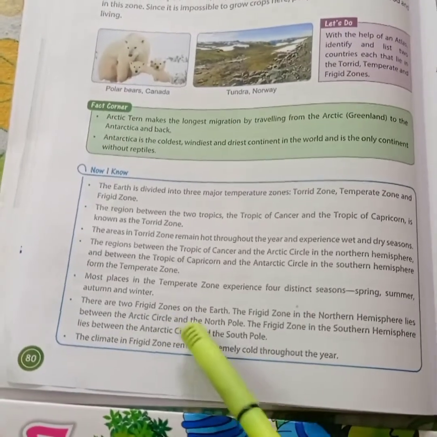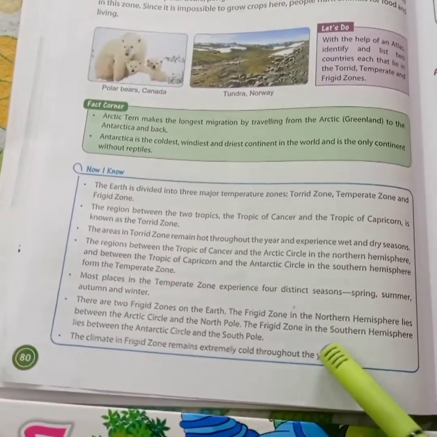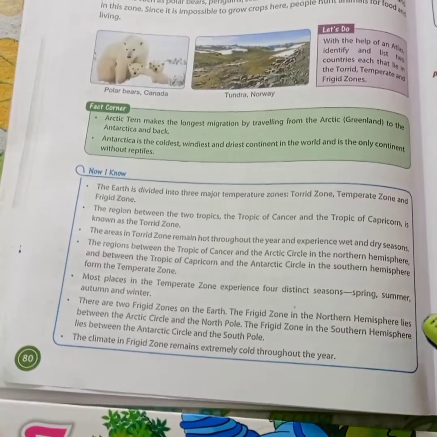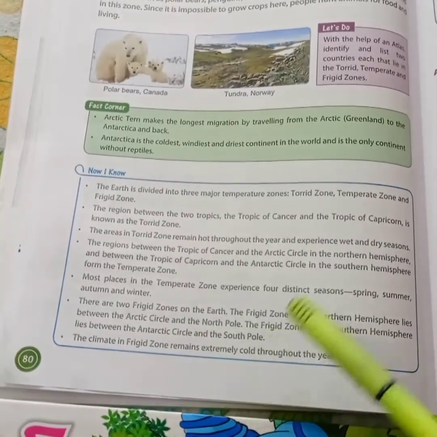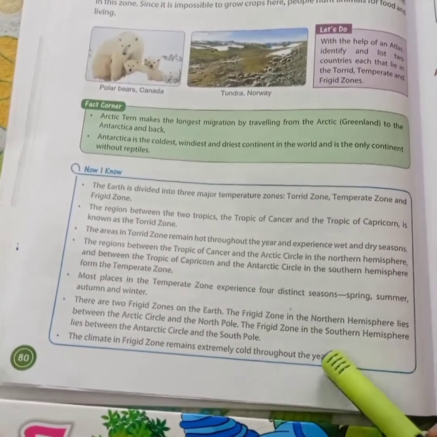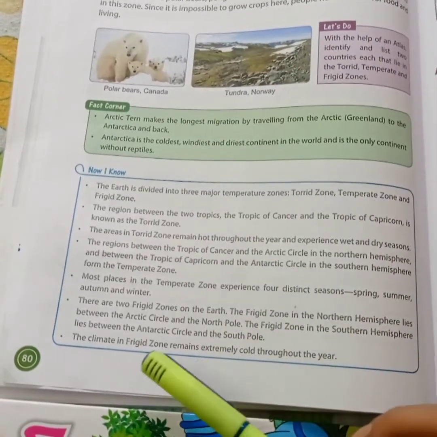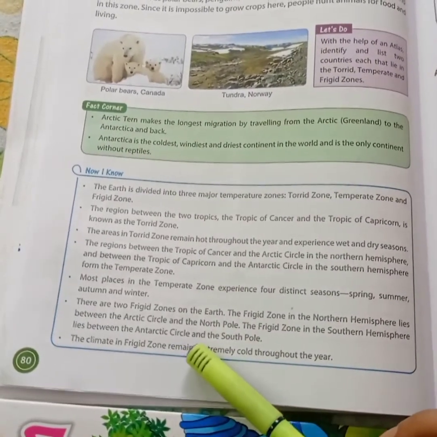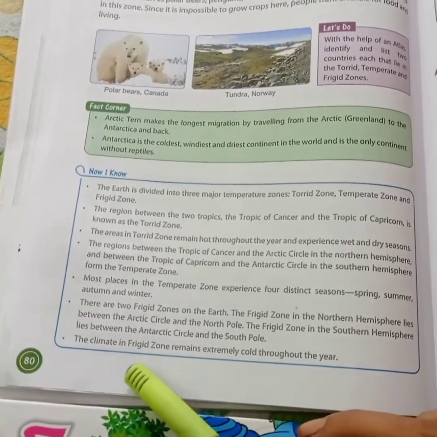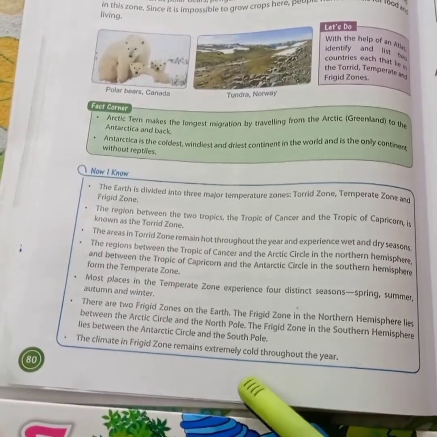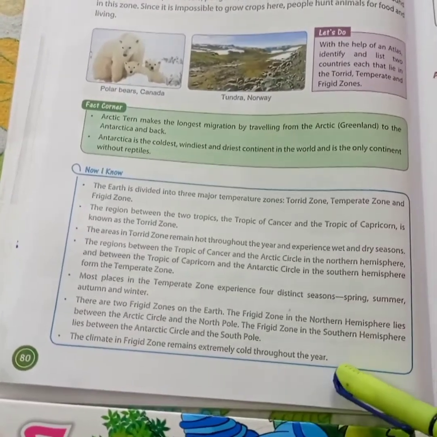There are two frigid zones on the earth. The frigid zone in the northern hemisphere lies between the Arctic Circle and the North Pole. The frigid zone in the southern hemisphere lies between the Antarctic Circle and the South Pole. The climate in a frigid zone remains extremely cold throughout the year.